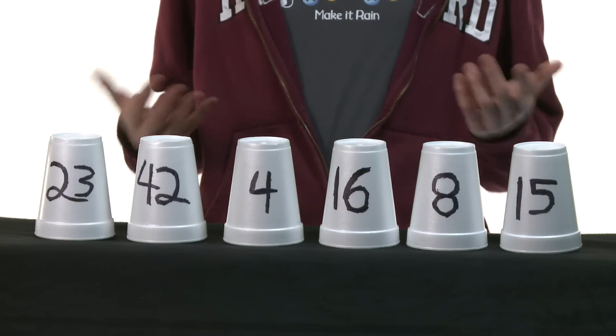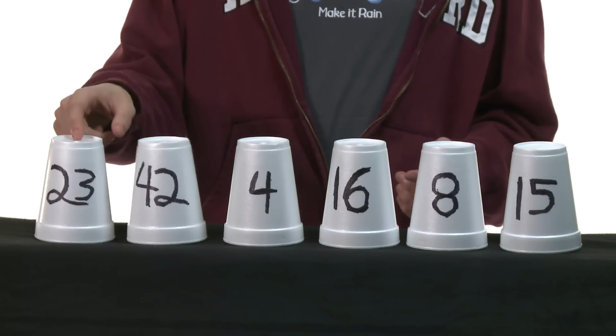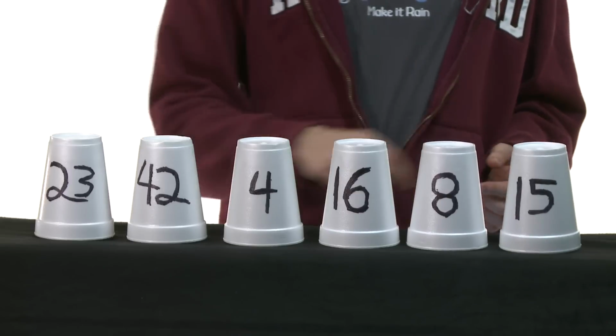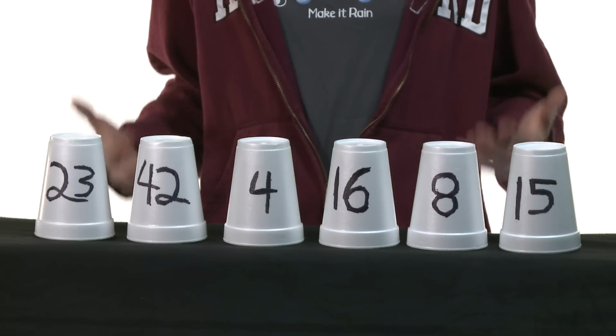Here's a list of 6 unsorted numbers: 23, 42, 4, 16, 8, and 15. Since these numbers are not all in ascending order, they're unsorted. Since we haven't started sorting yet, we'll consider all 6 elements our unsorted portion. Once we start sorting, we'll put these sorted numbers to the left of these.